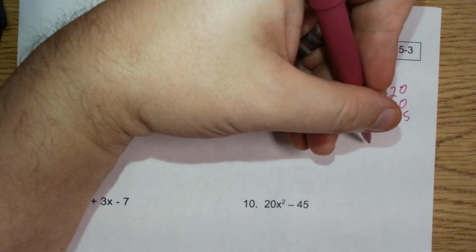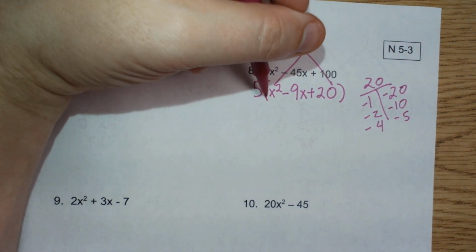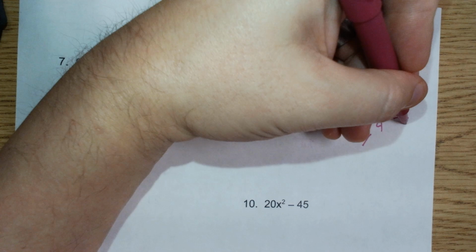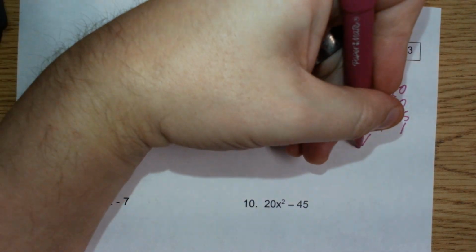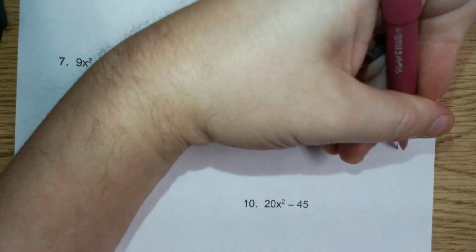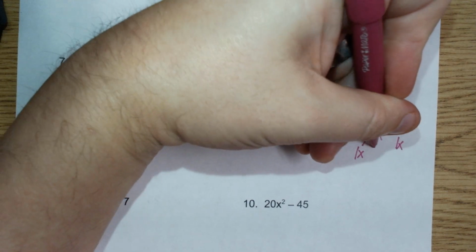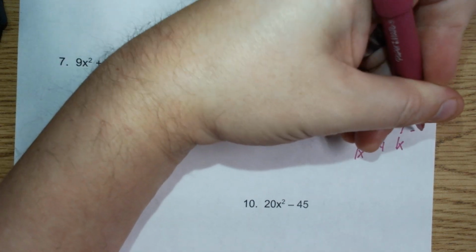So when I split these up, my coefficients that are going to get my x value would both be 1s. So 1x, and then negative 4, negative 5.